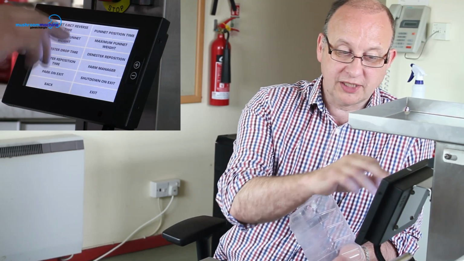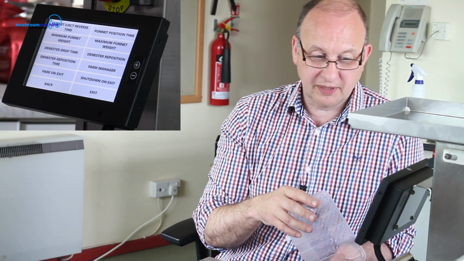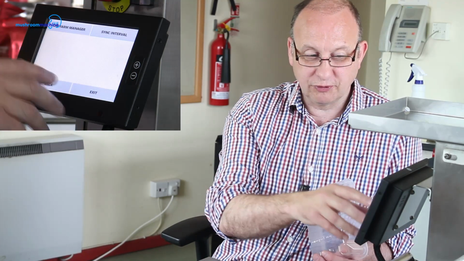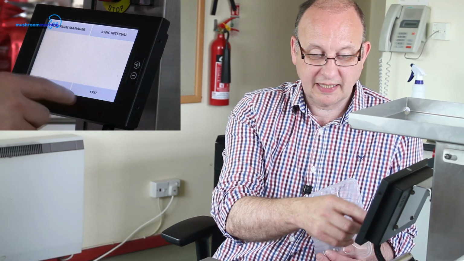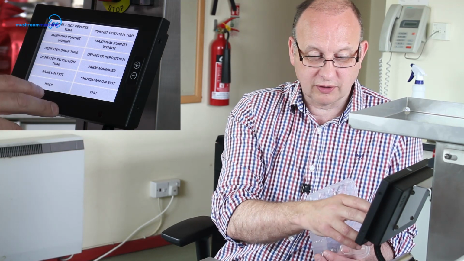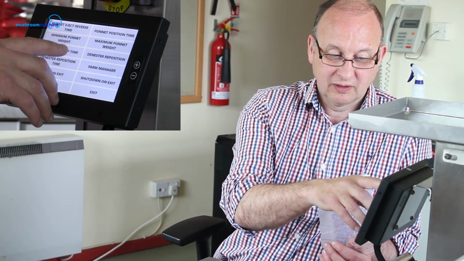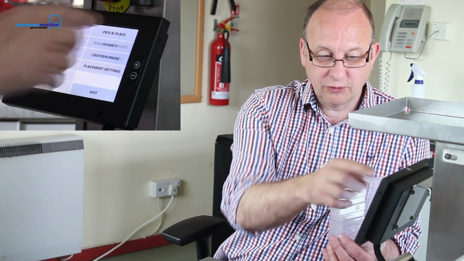So we've got operational, so I can change the drop times, the maximum punnet weights. I can say, do I link it with farm manager? If I put that to 1, it will link in with that. I can also shut down on exit, park on exit, that'll close the whole computer down. Denester drop times, how long it takes to drop. So if I went back, I can do pick and place.